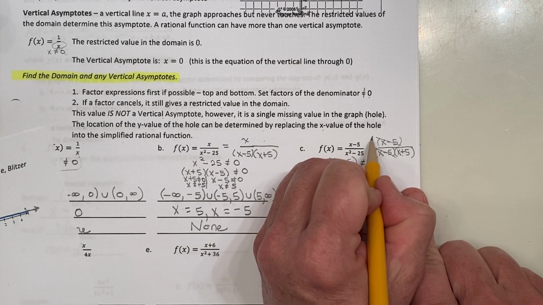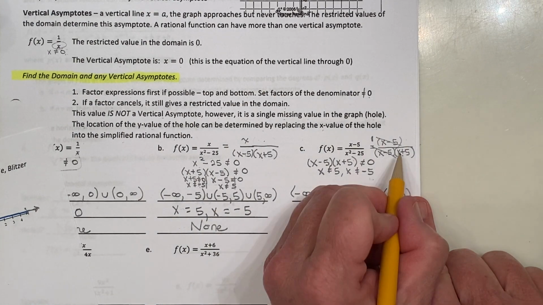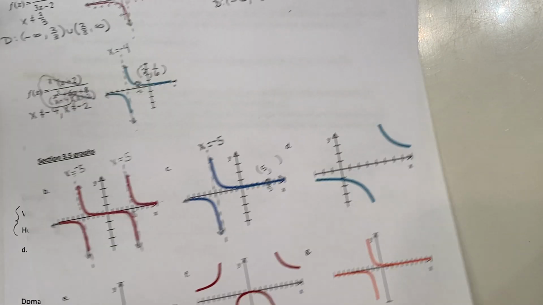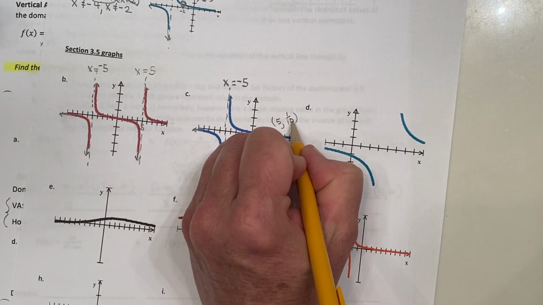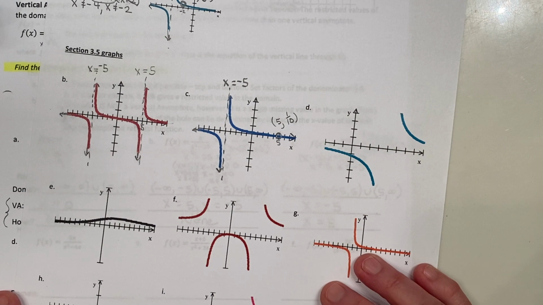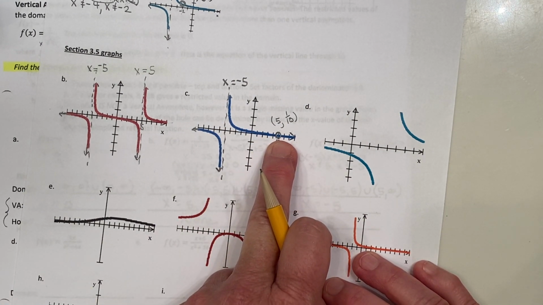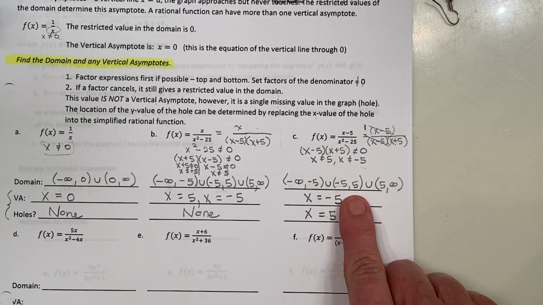The simplified equation is 1 over x plus 5. So plug in 5 for this x and we get 1 over 10. So if we wanted to know the y value of the hole, we would plug the x into the simplified equation. So we still have two restricted x values where we have to lift our pencil. One's a vertical asymptote and one's a hole.